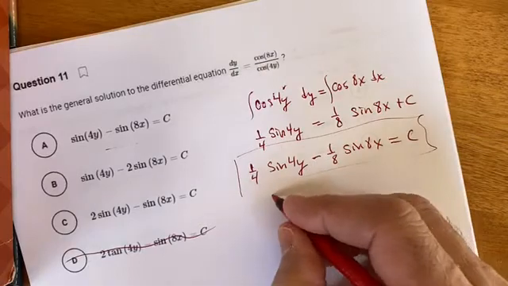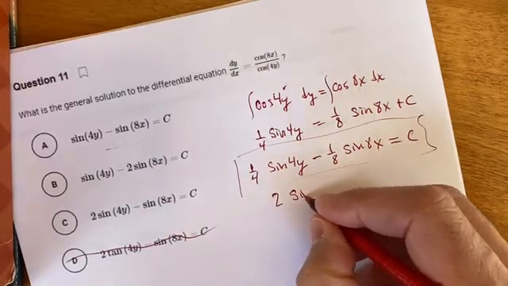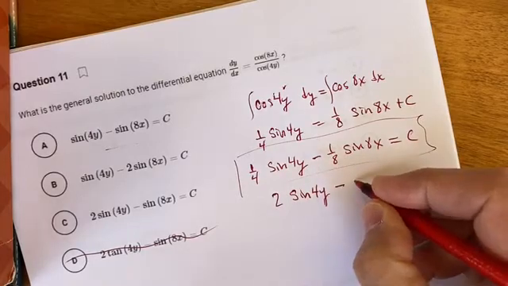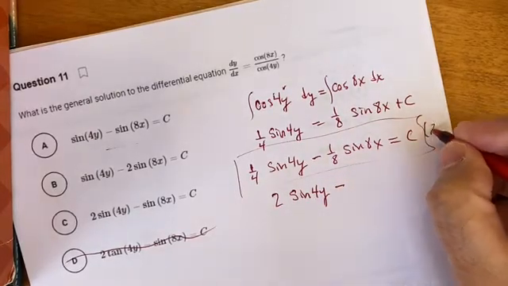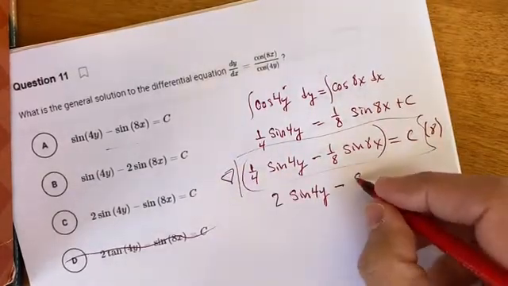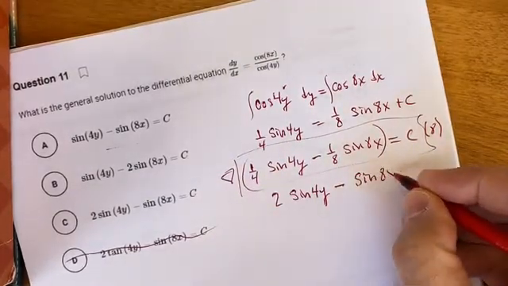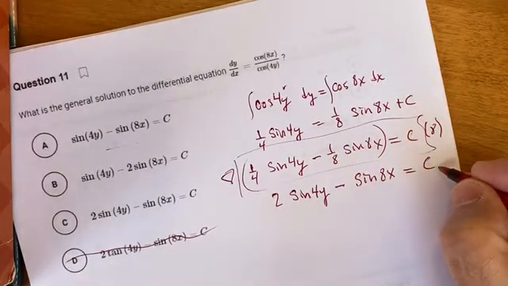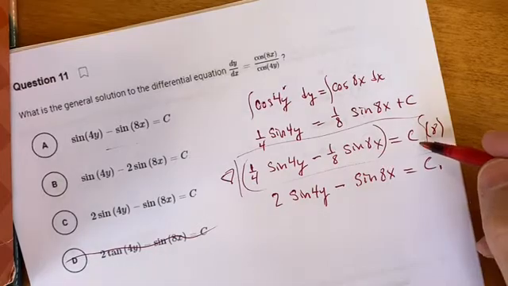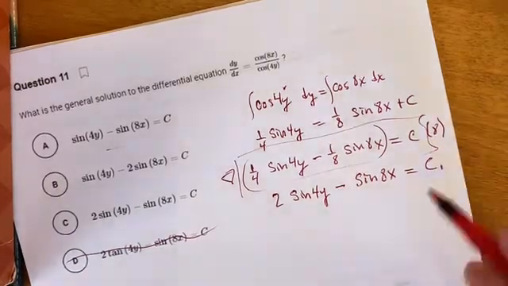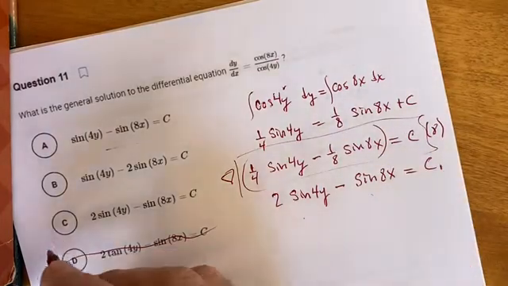If we do that, you get 2 sine of 4y minus sine of 8x, what I did was multiply both sides by 8, equals still c, because, well, I can call it c sub 1 or something. 8 times any number in the world is still any number in the world, and looks like it is c.